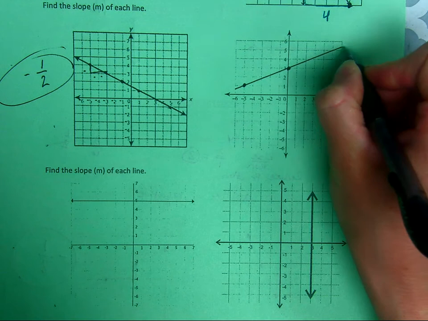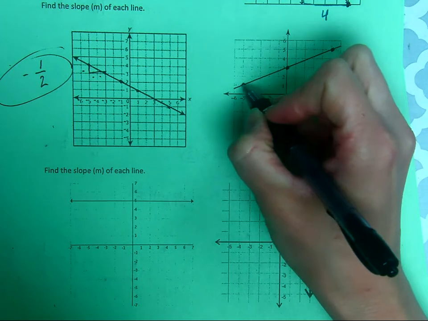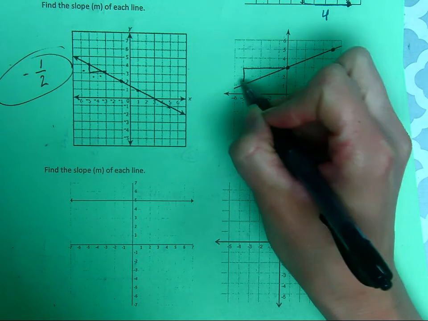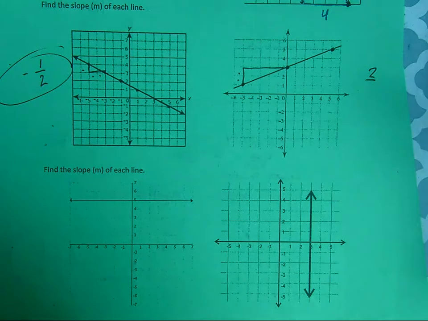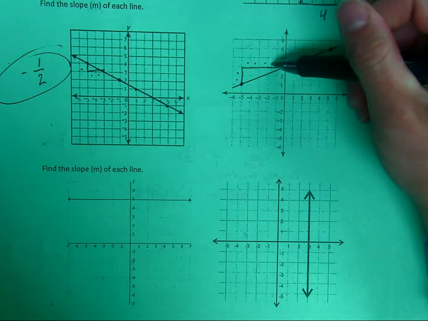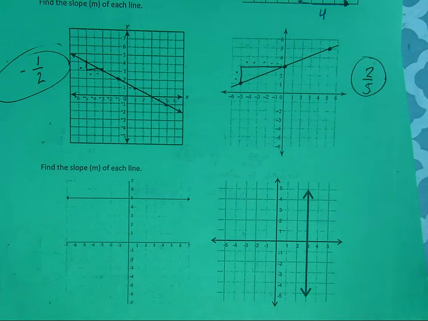Not a lot of pretty points on this graph, so they are spread out a little bit. And then we're going to make our triangle. So my rise is 2. My run is 1, 2, 3, 4, 5. And it's positive. 2 over 5.